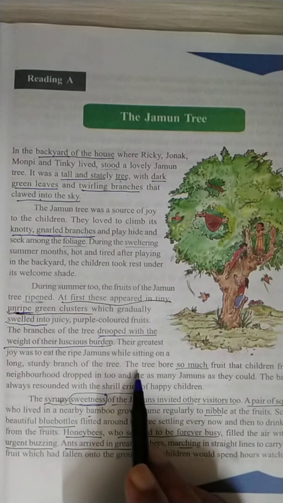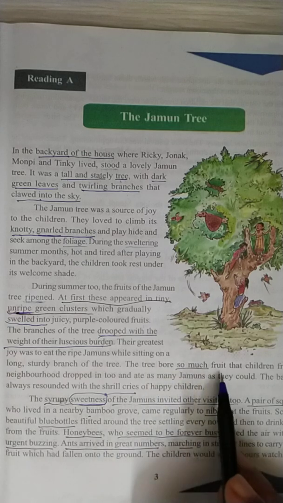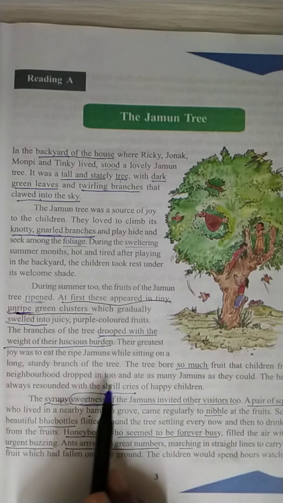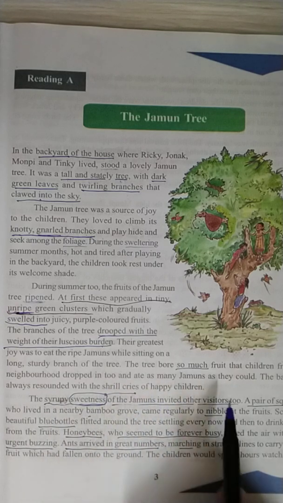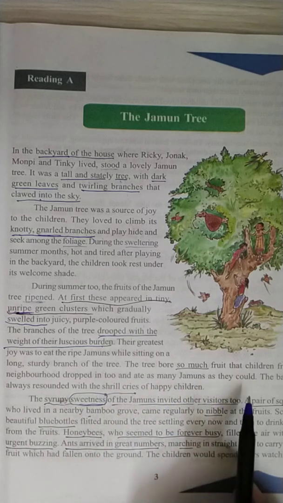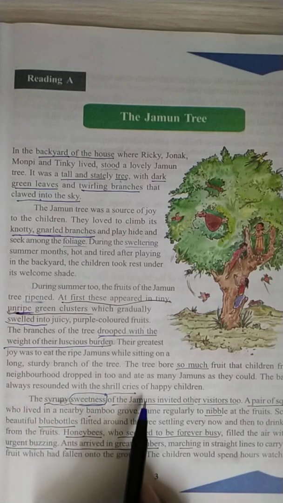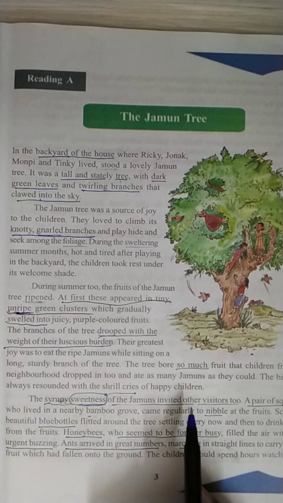So I repeat, the tree bore so much fruit that children from neighborhood dropped in too and ate as many jamuns as they could. The backyard always resounded with the shrill cries of happy children.